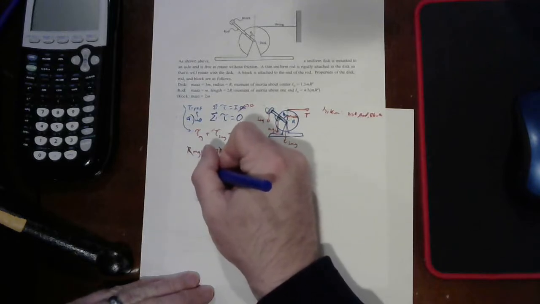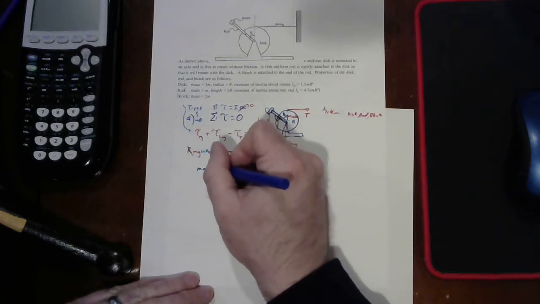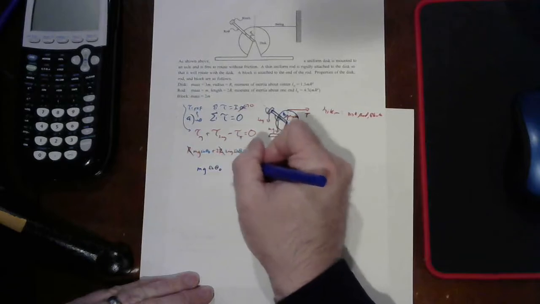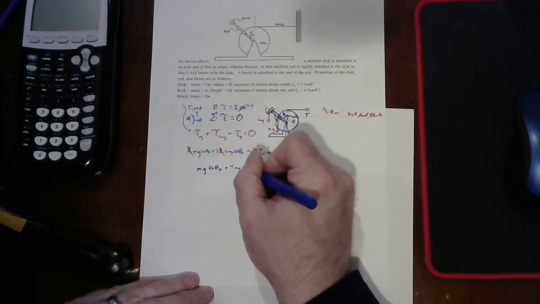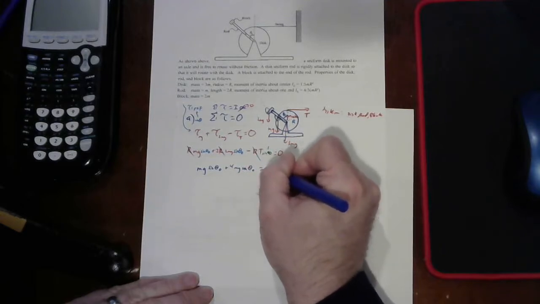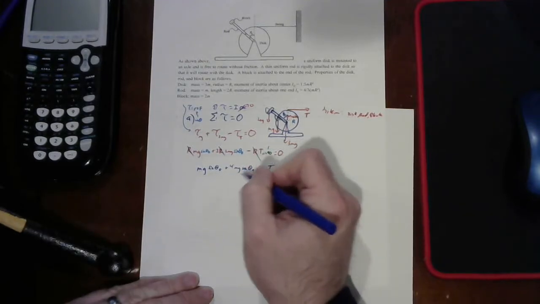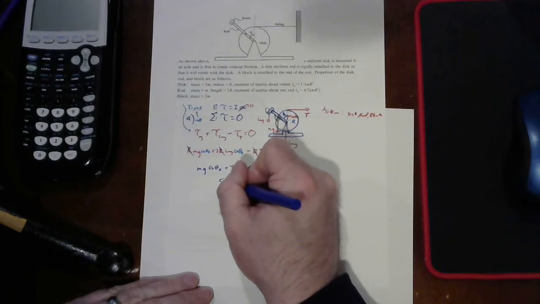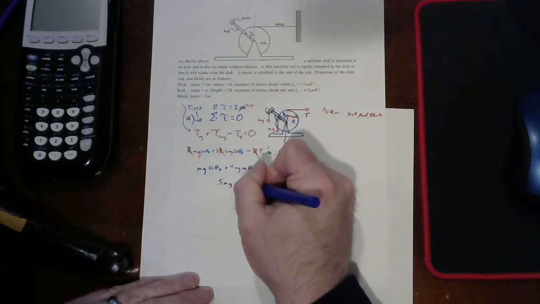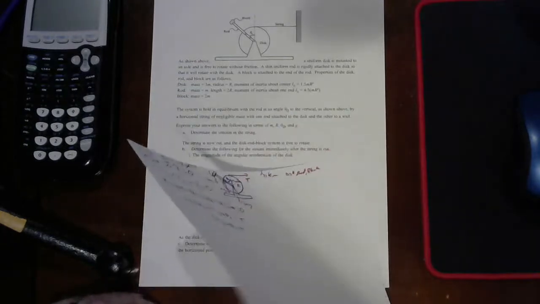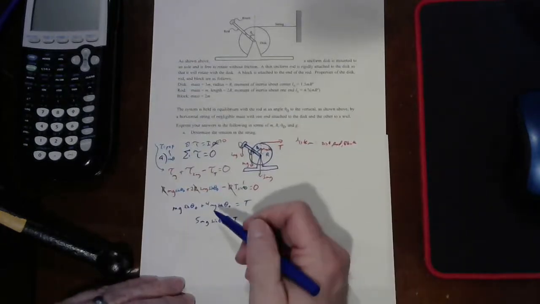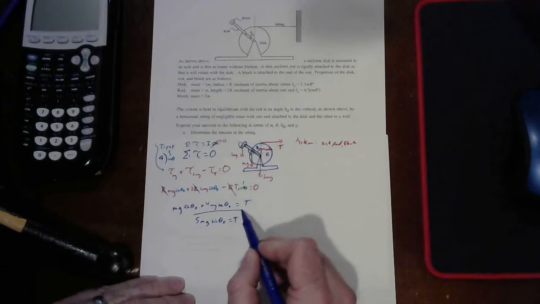So t is going to be mg sine theta naught plus 2 times 2 is 4 mg sine theta naught. It's t. Let's just call that 5 mg sine theta naught. All right, and that is, yes, what they wanted us to find. Ta-da!